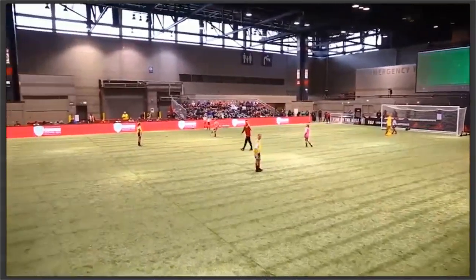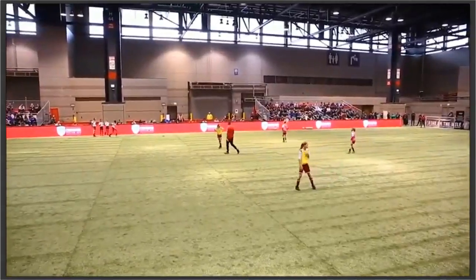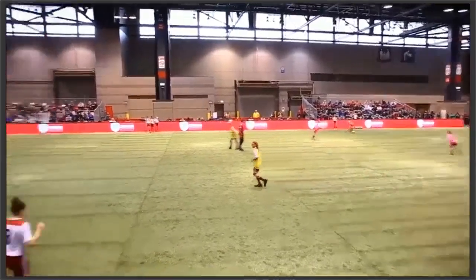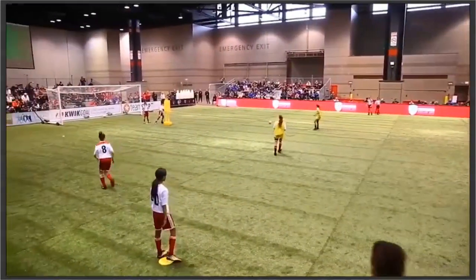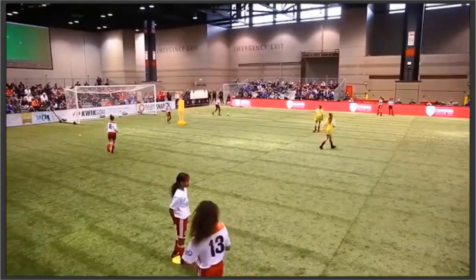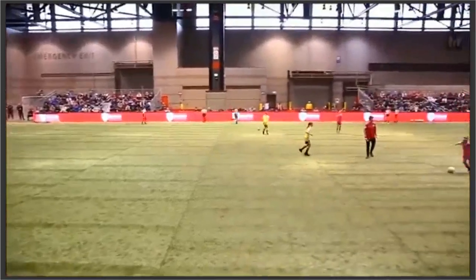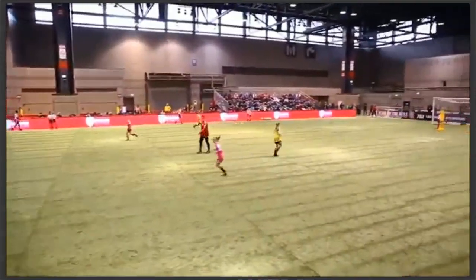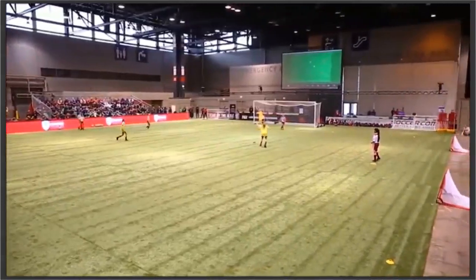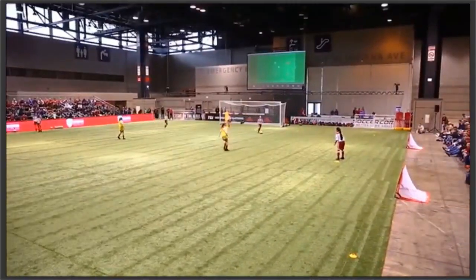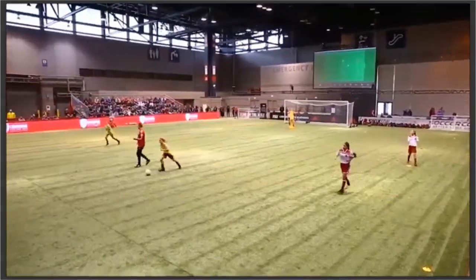Yep. Ball's going across. That's your ball. Play. Good. Well done. Come and stretch it here. Come play high. Come play high.